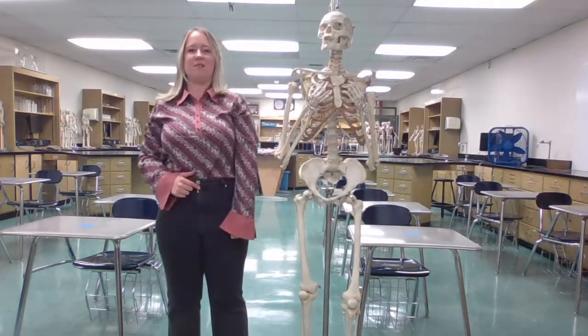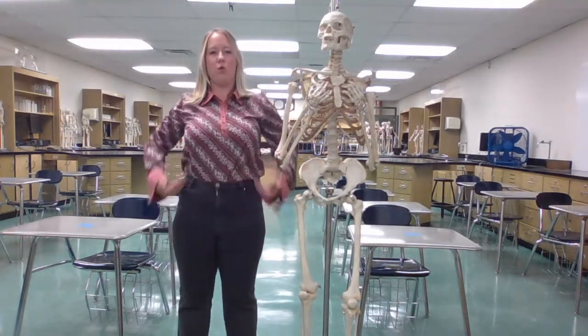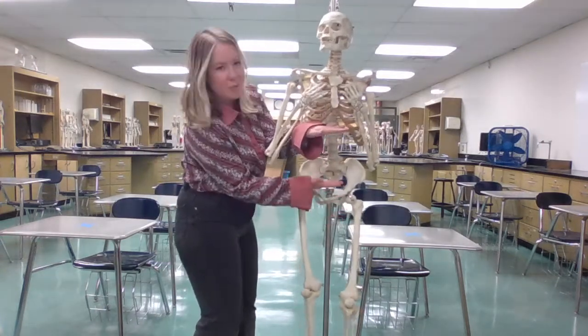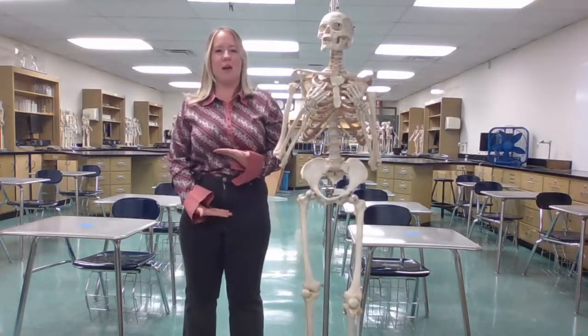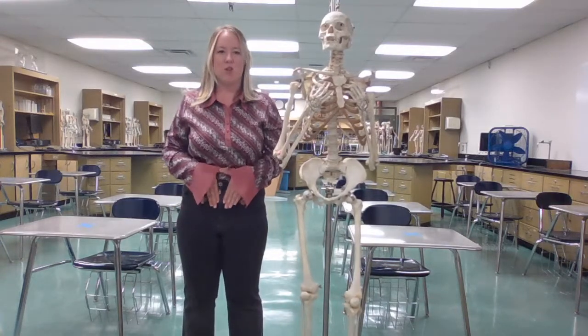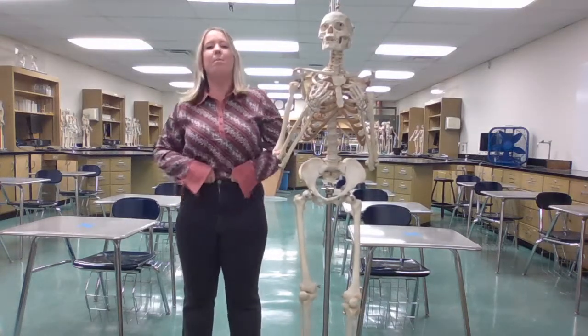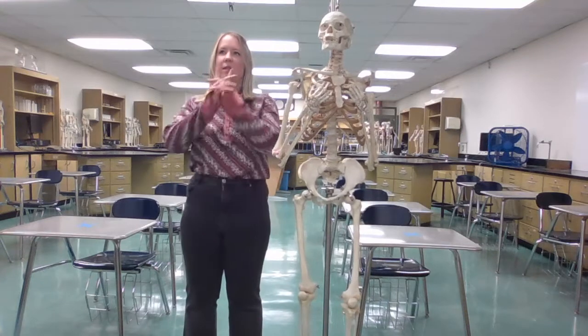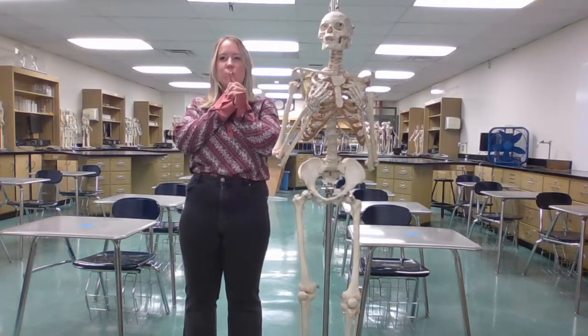Umbilical region. Awesome. Also this whole region, from the ribs down to the pelvis, that whole region is called your abdominal region. That's why these muscles are called your abs. But the specific region just around the belly button is named the umbilical region. All right, let me think. I'm going to do two more.